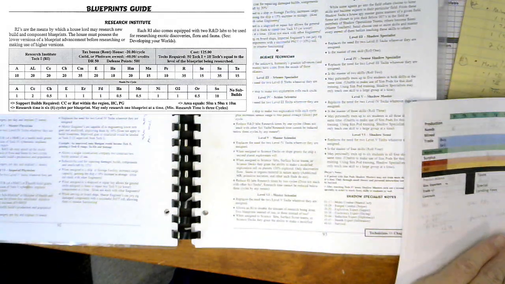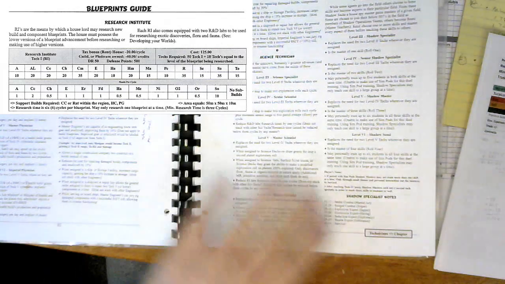So we're going to come in here and we want to add a second research entry on there. So we see this would be entry number 2, entry number 1. So we now can add another blueprint to speed up how many blueprints we can research in a given amount of time.